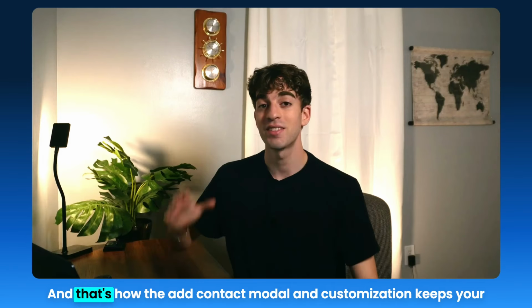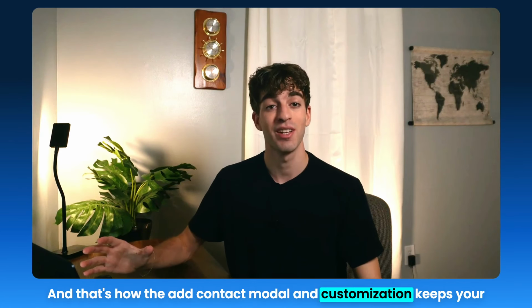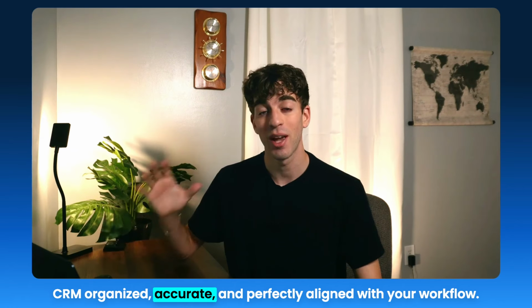And that's how the Add Contact Modal and customization keeps your CRM organized, accurate, and perfectly aligned with your workflow.